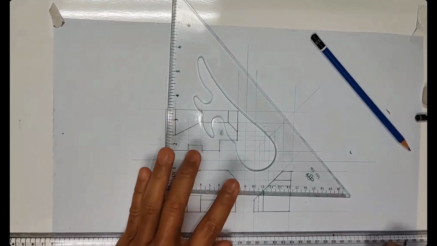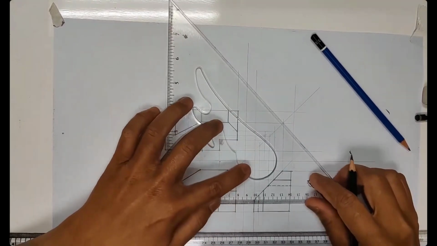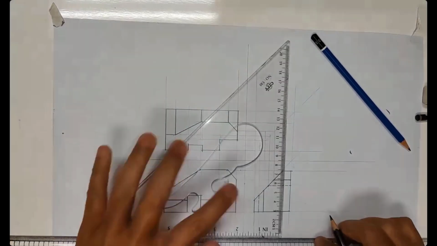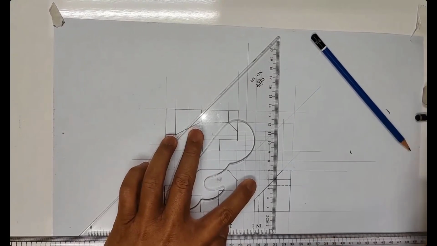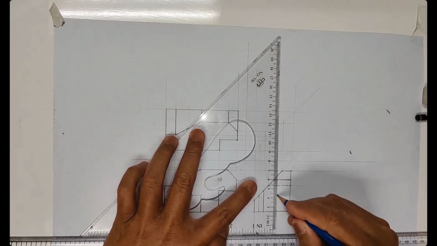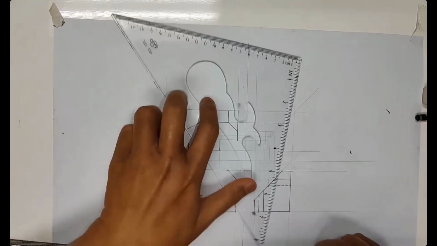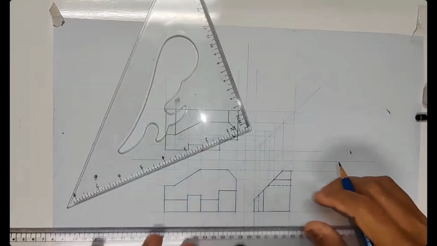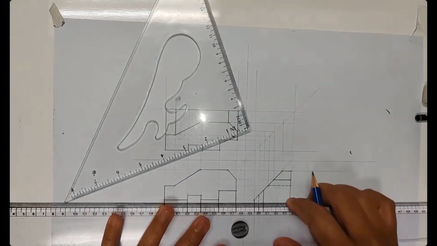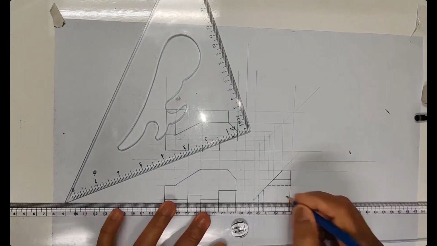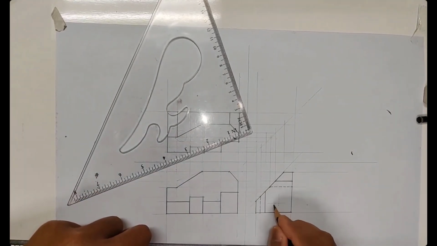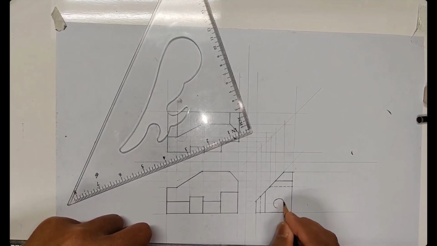Position, where is the coordinate? 15 and 10. 15 units horizontal, 10 units vertical. That's how you position using this square and that square. So this will be the location of your center point. Sorry guys, I should have brought a compass. Do it by compass. You make a nice circle. I didn't bring my compass.